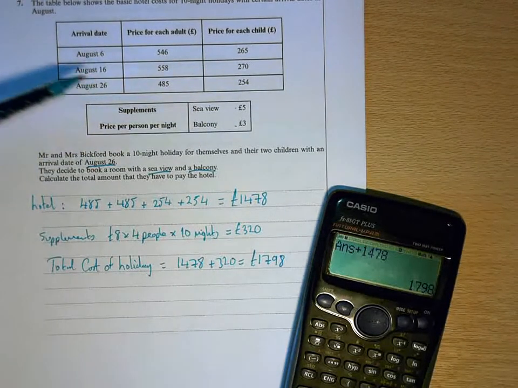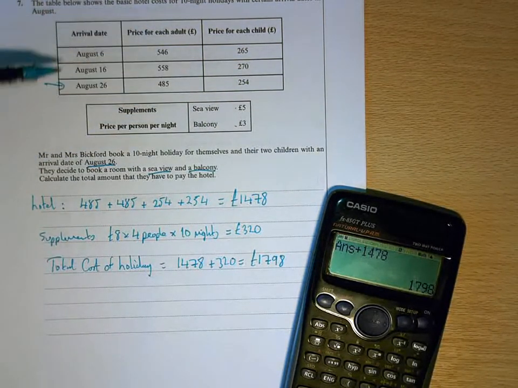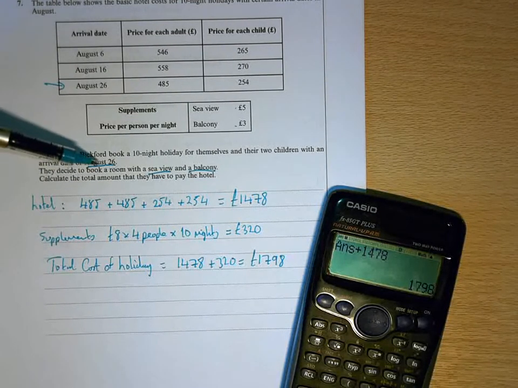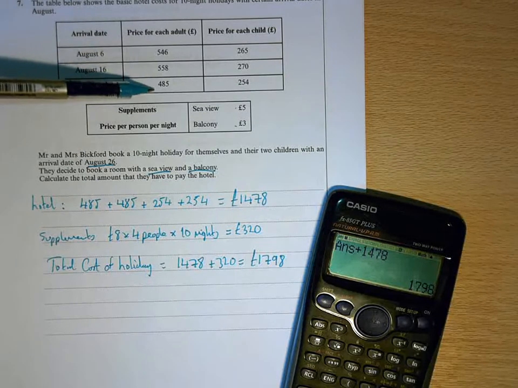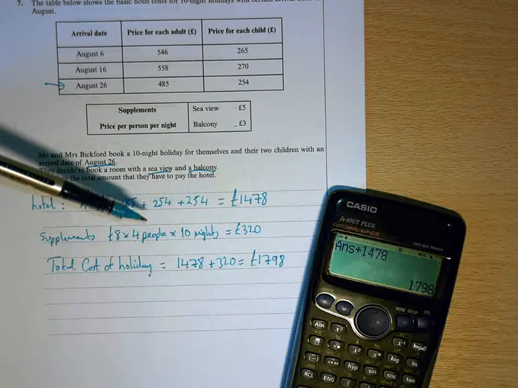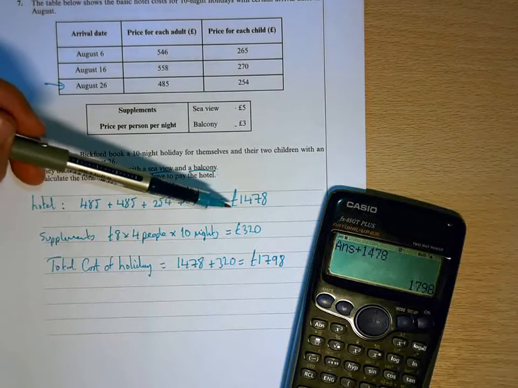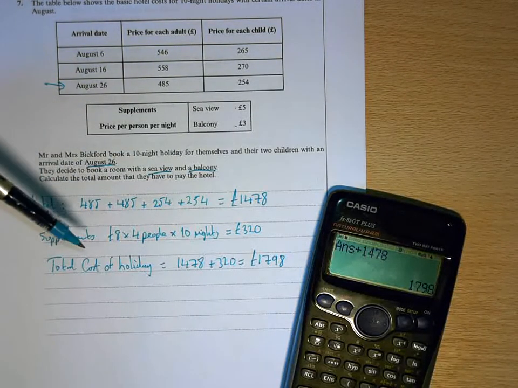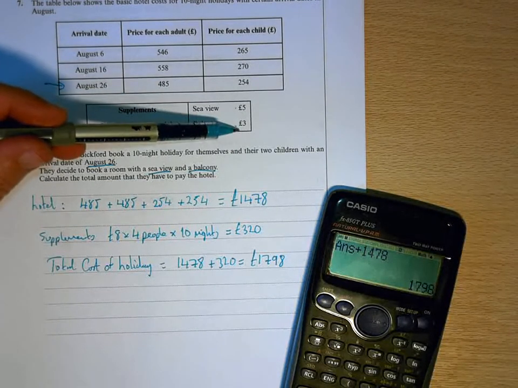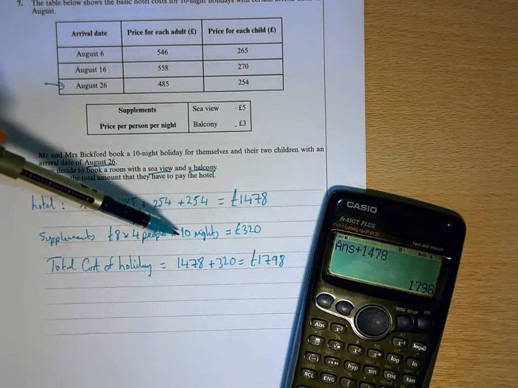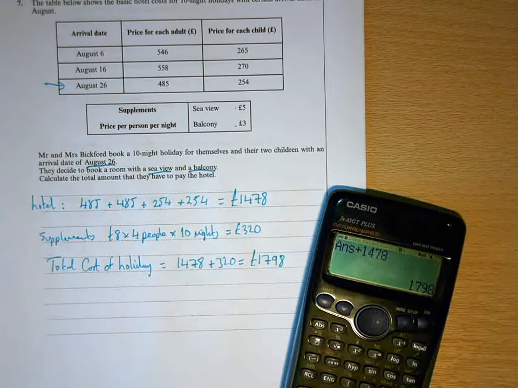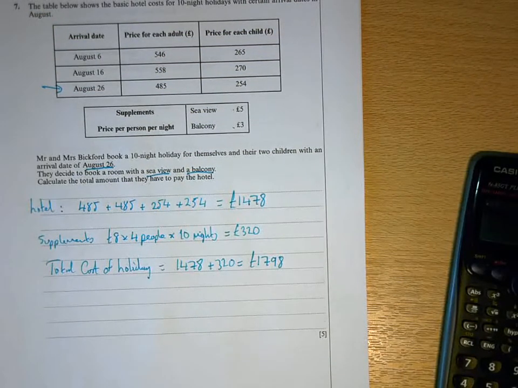Alright, so just to go through the key things there again, you've got to decide which row from this top table you're going to take your prices, and this is the trigger for that. August 26th is that one. So that's the adult cost, that's the child cost. We've got 2 adults and 2 children. The total cost there is 1478. Then the supplements, the extras, are per person per night an extra £8 times the 4 people times the 10 nights. That's the cost of the supplements. Add the 2 together, gives you your total cost of your holiday. 5 marks for that.